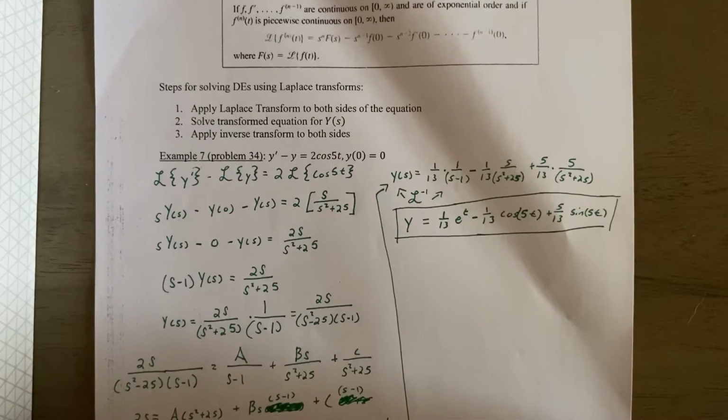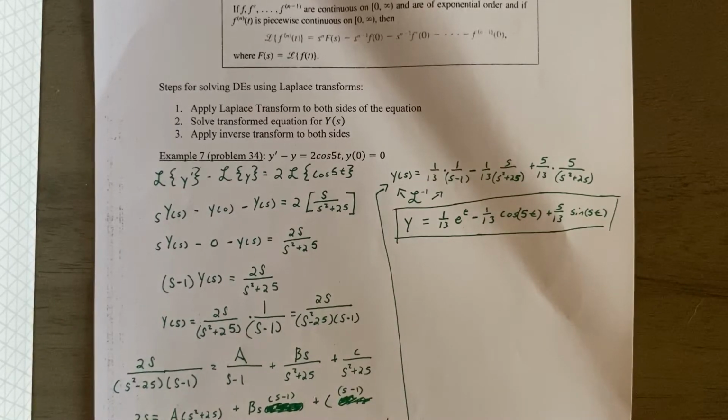Alright, page 7. Now we're actually going to use this to solve differential equations. Basically, the steps are: you do a Laplace transform on both sides of the differential equation. After you've done that, you solve for capital Y of s, the transformed equation. Then once you've solved for Y of s, you do the inverse transform and go back to t, and you've solved the differential equation. Pretty cool, but also pretty long.